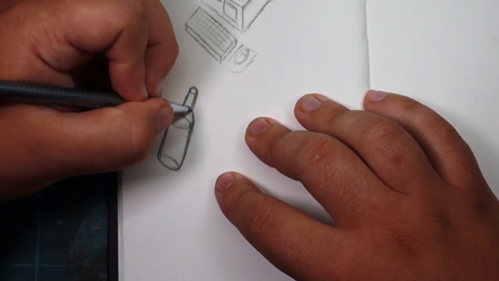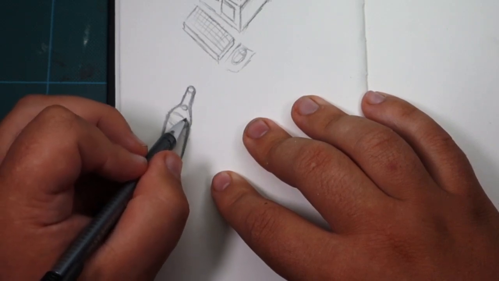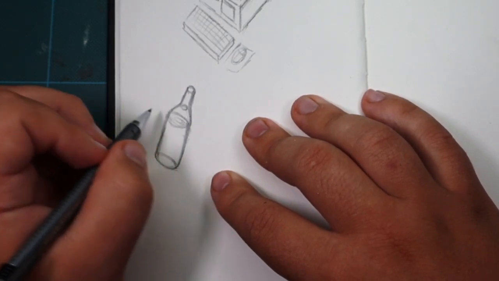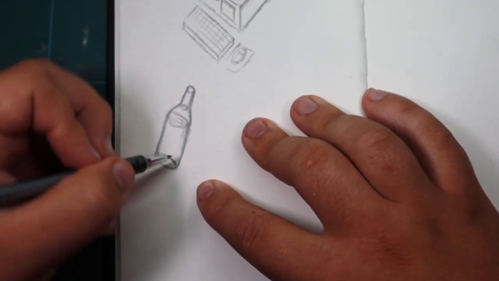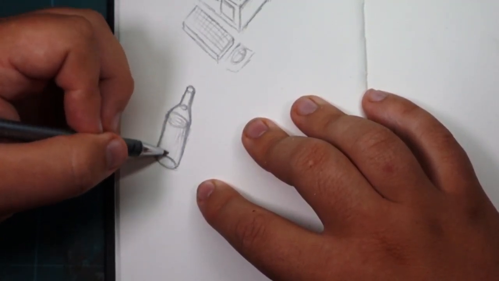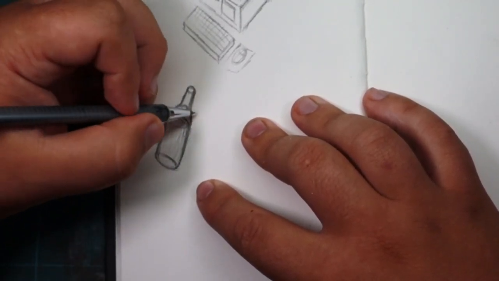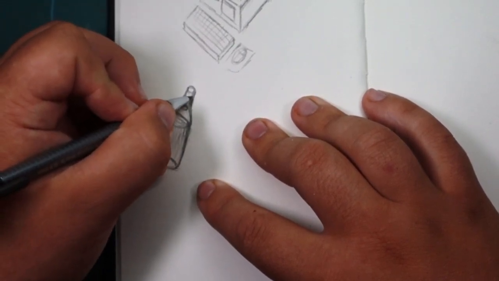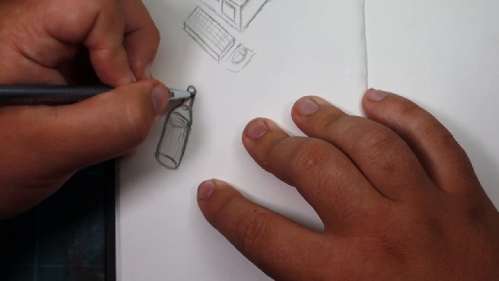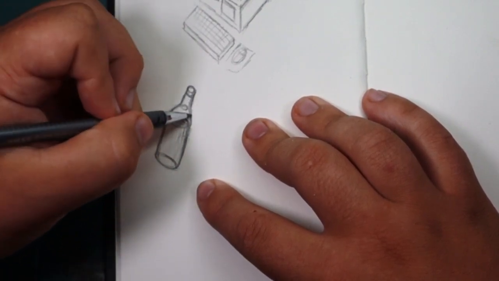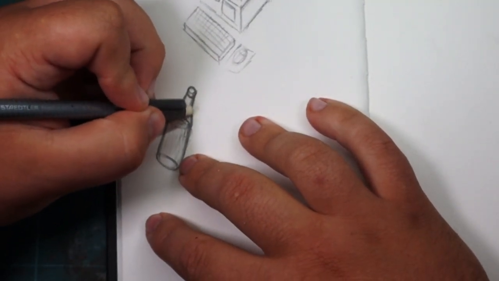I would focus on this a little bit more, but you can see even here I can use this circle as a guideline to be the liquid that is filling this bottle. Now you add in just a little bit of shading like so, and you have a bottle containing liquid on the inside, and you just come along and erase this line here.